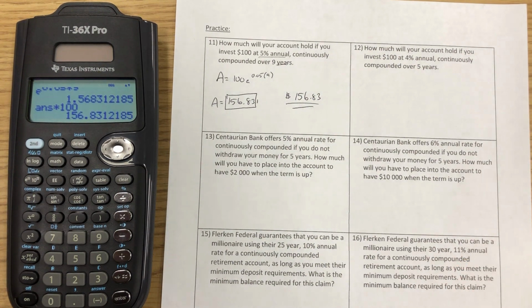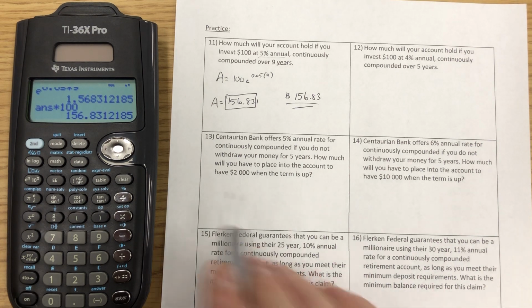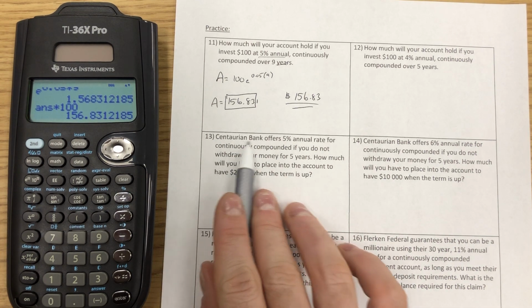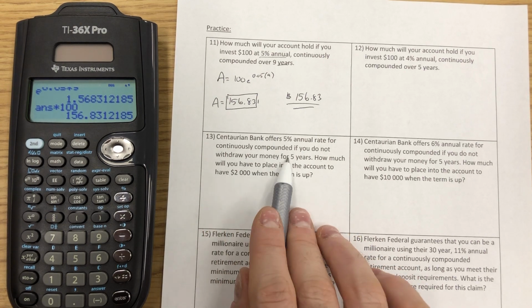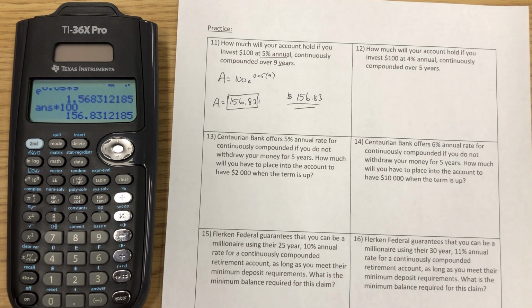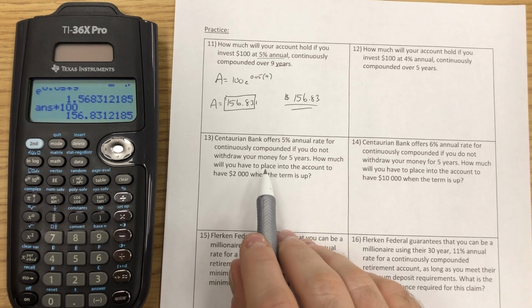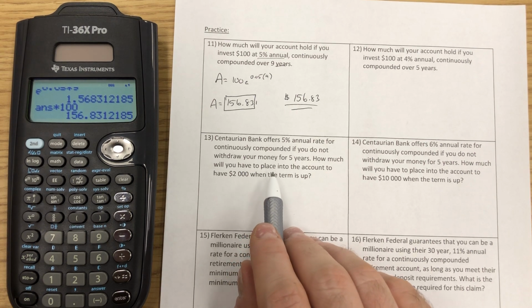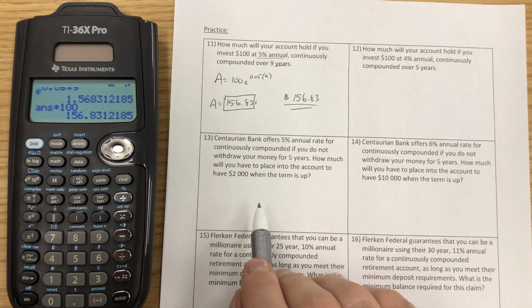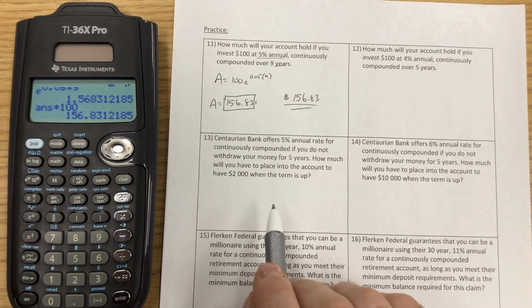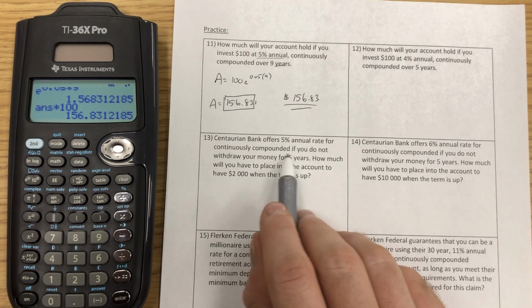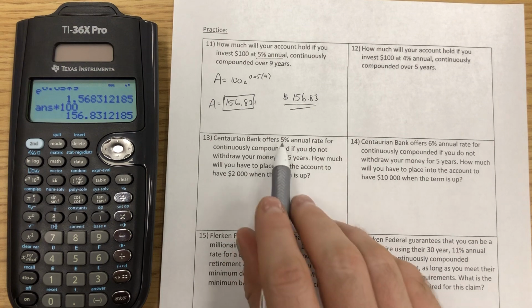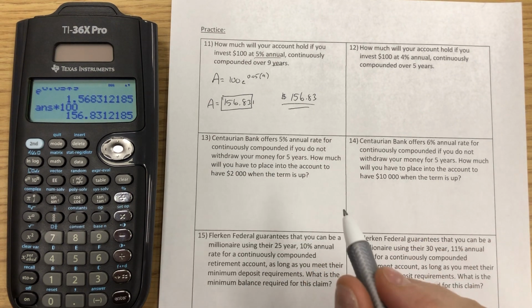Boom. And now there's another way that we could ask. We could ask the question saying, if Centurion Bank offers 5% annual rate for continuously compounded, if you do not withdraw your money for 5 years, how much do you have to place in the account to have $2,000 when the term is up? So many savings institutions offer this type of language saying, hey, we'll give you this rate if you leave the money with us for 5 years, meaning you don't take it out. You can't early withdraw. So if you want to, let's say at the end of 5 years, have $2,000 in your pocket, if given this rate, how much would you have to put in?